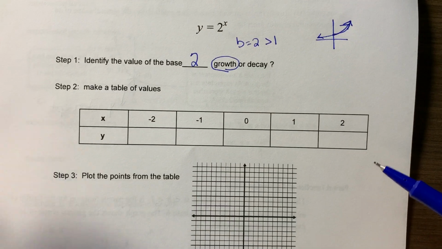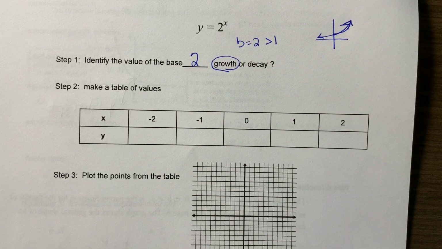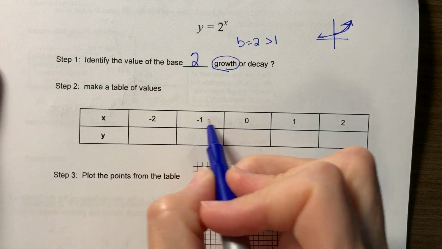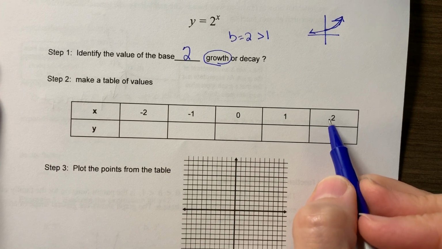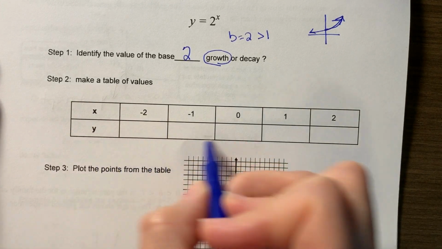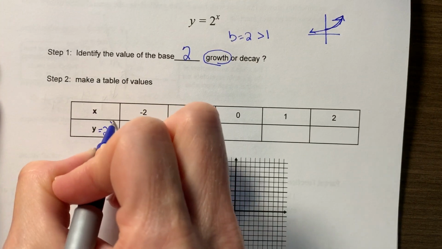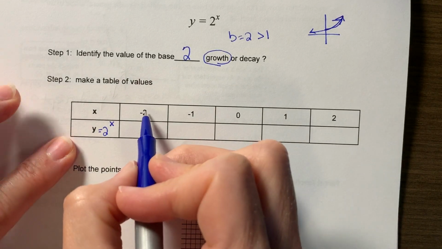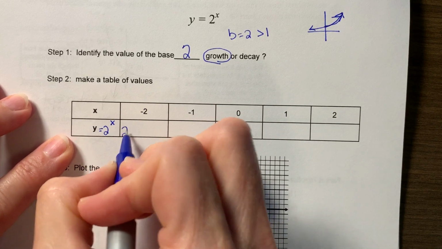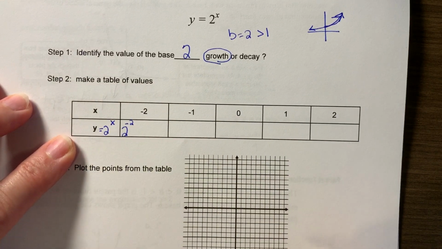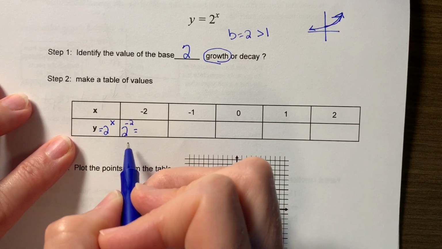And then just like we've always done in Algebra 1 and Algebra 2, we're making a table of values. So I've given you the x values to use. They're the same x values we used when we graphed quadratics. And then you're finding the y. So our y is equal to 2 to the x. So what is y equal to when x is negative 2? Well, I'm going to have 2 to the negative 2. And when I'm doing these, I fill in all of this, and then I go back and simplify.